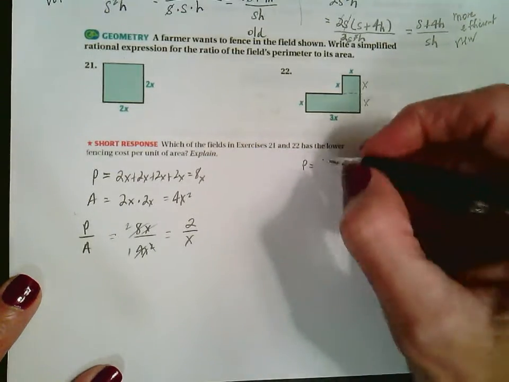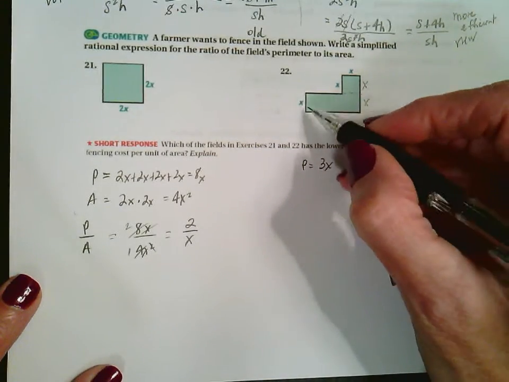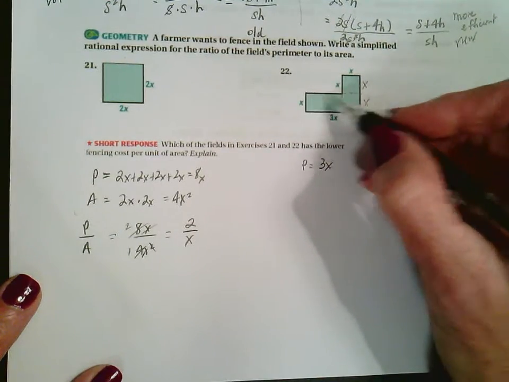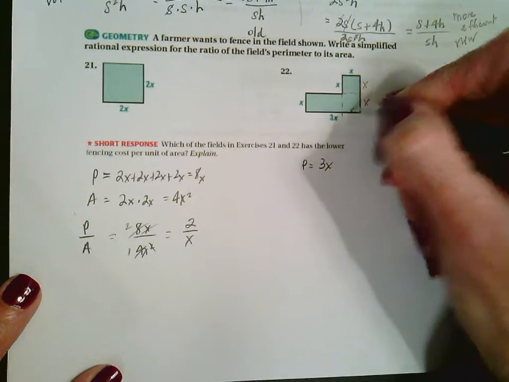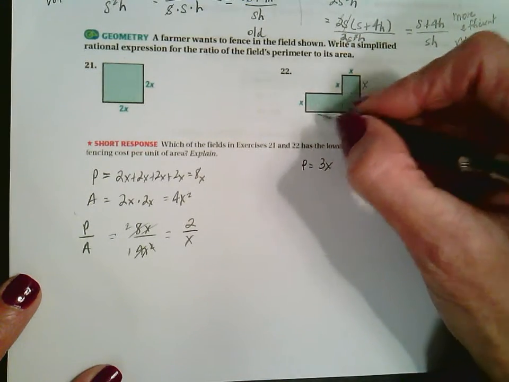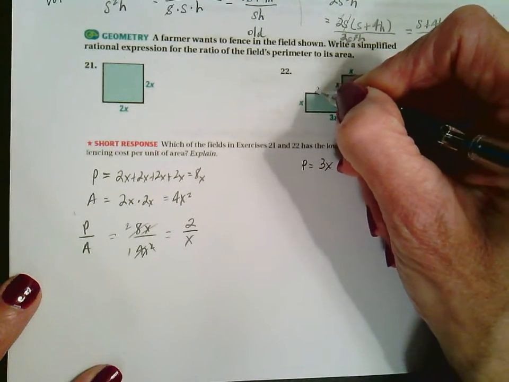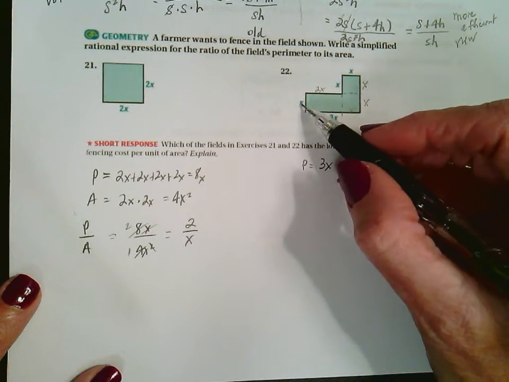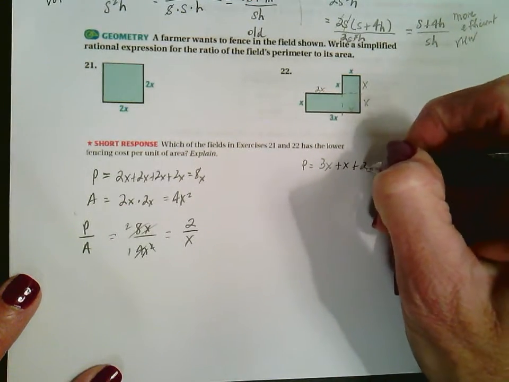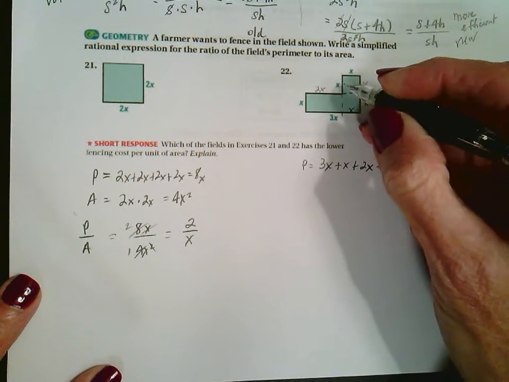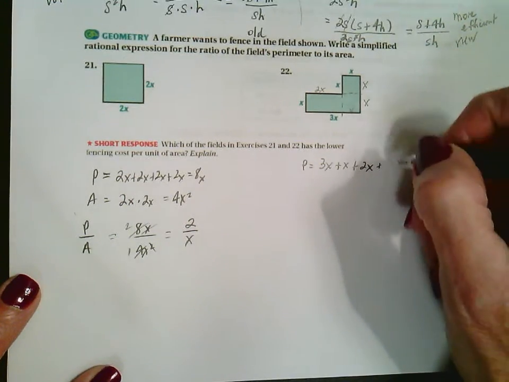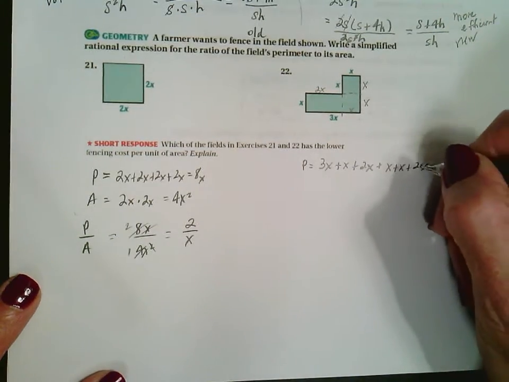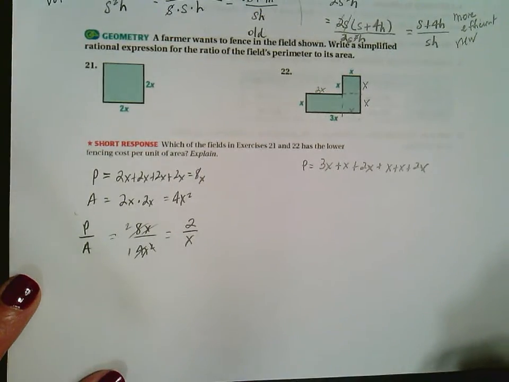The perimeter is, let's just start at the bottom, 3x plus x. Ooh, how far is this right here? Well, that's x right there. And the whole thing is 3x, so this has got to be 2x. So let's start that again. 3x for that whole bottom side, plus x plus 2x plus x plus x plus 2x. And I got the bottom. So all together, I think that's 10x.